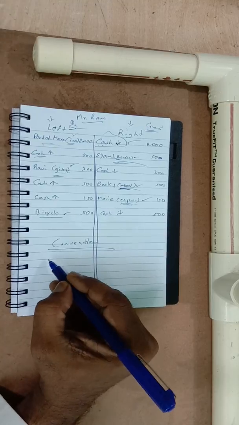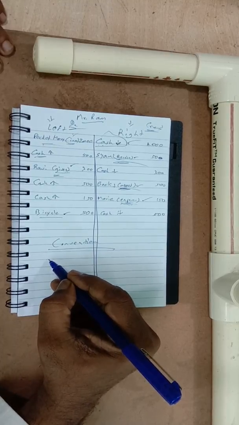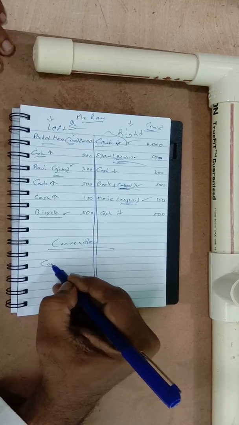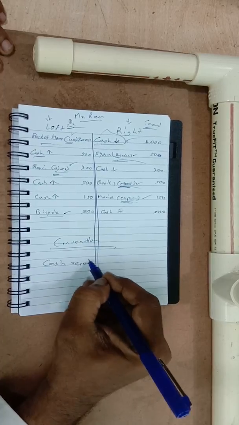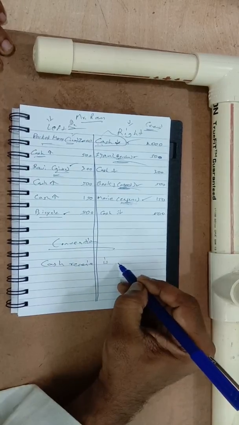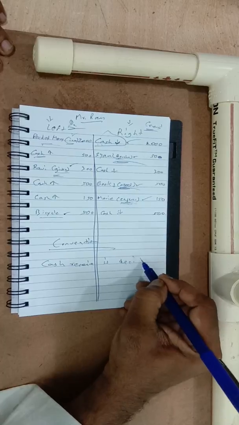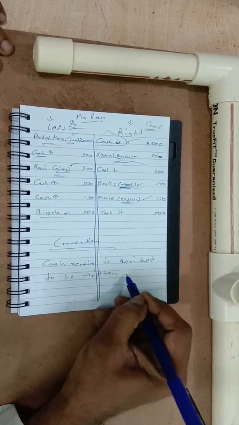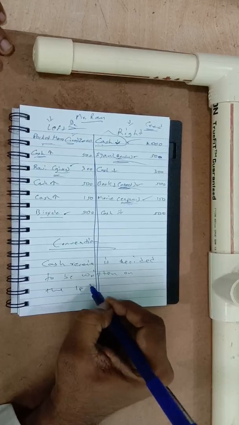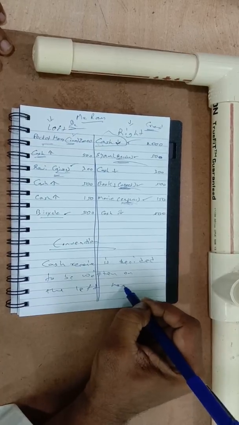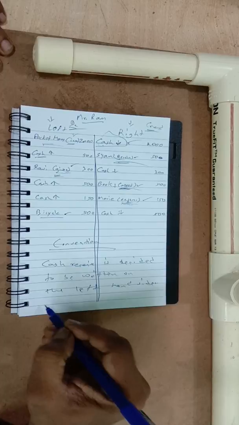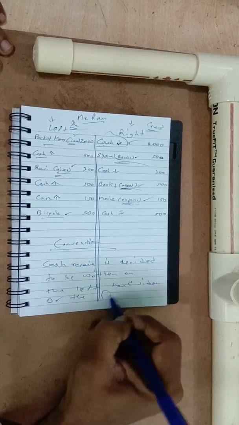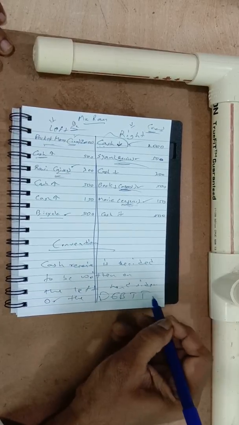I reiterate, the basis for golden rules is that cash received is decided to be written on the left hand side or the debit side.